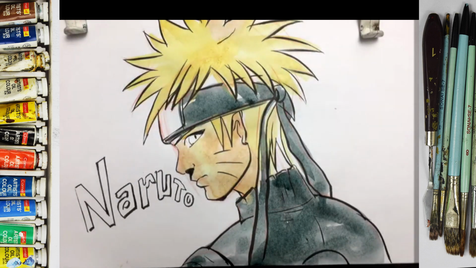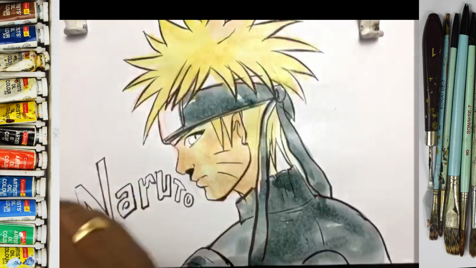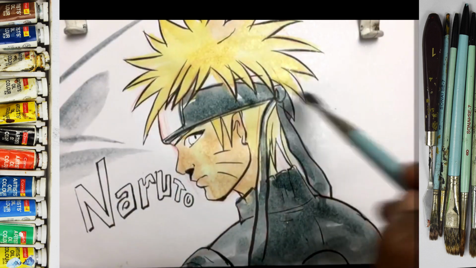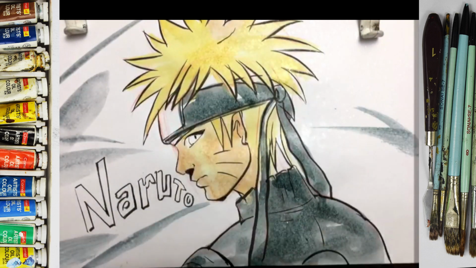The letter says Naruto. We are making some setting. So is it over? Yeah, I just make some shading of Naruto, some backgrounds.